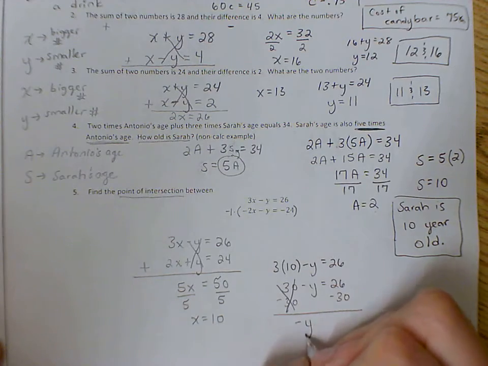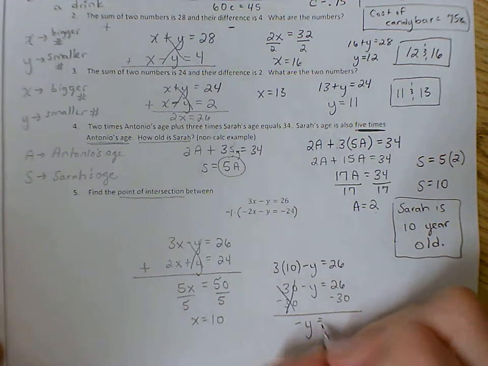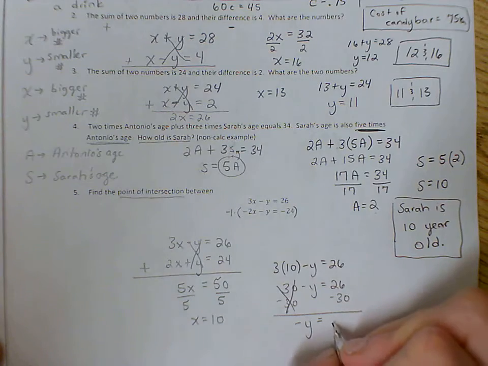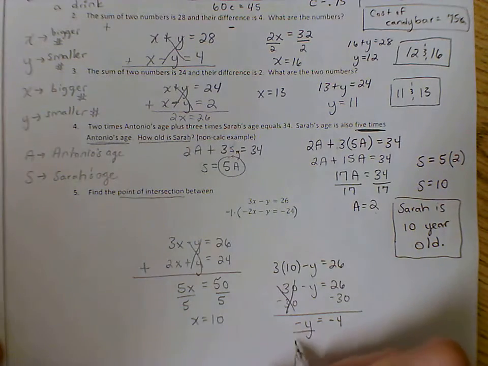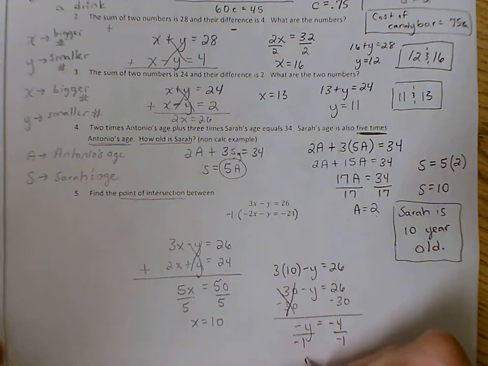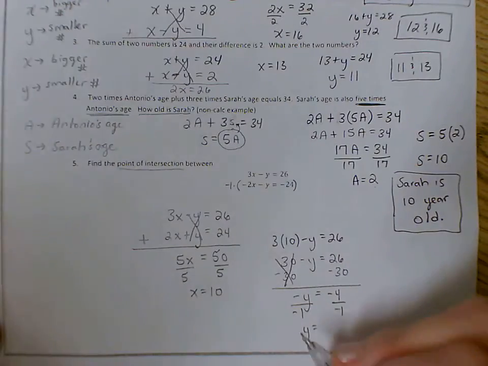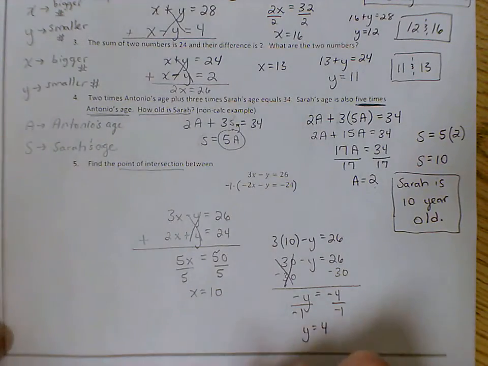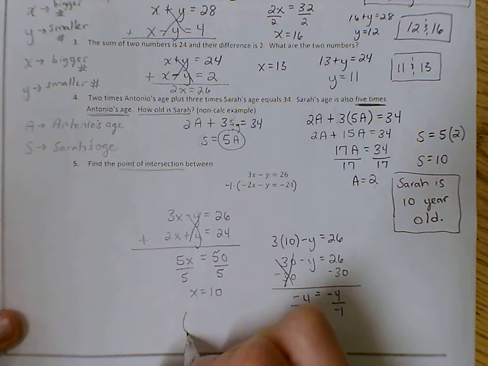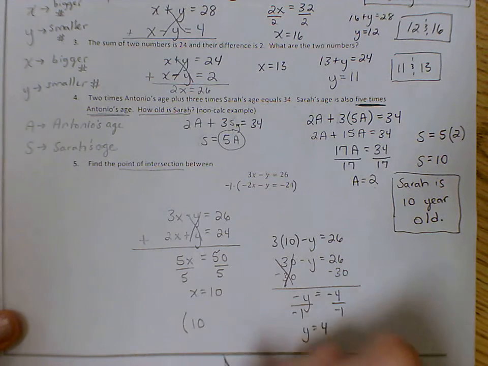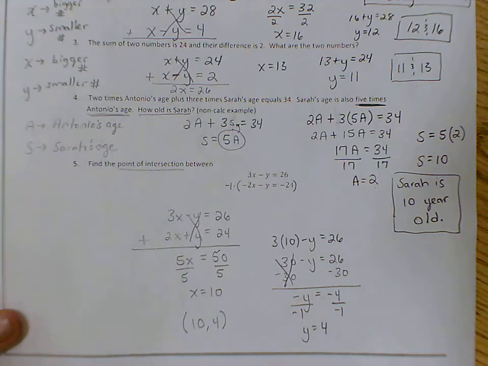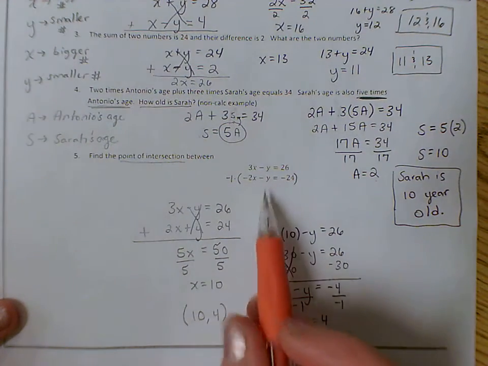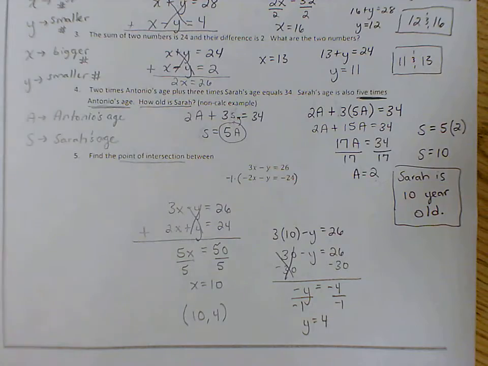My negative y comes down. Don't ignore that sign in front of the y. And then 26 minus 30 is negative 4. And then I just have to divide by negative 1. So y is equal to 4. So the point of intersection, the point where those two would cross, would be at (10, 4). So if you actually graphed those and looked at where those two lines crossed, it would cross at the point (10, 4).